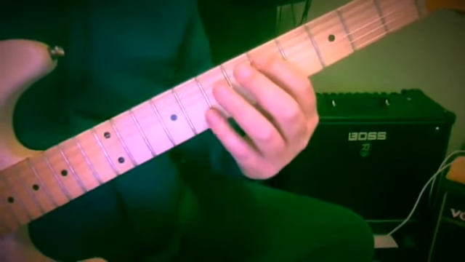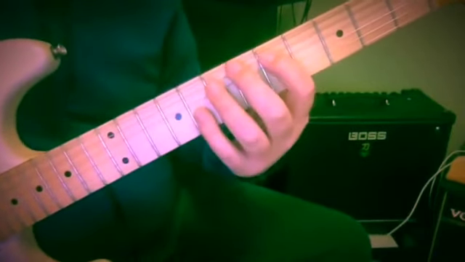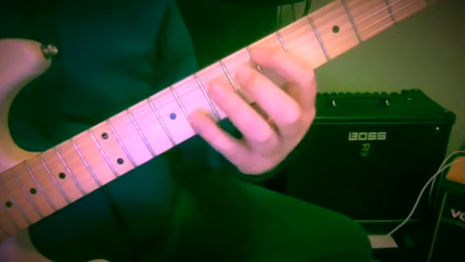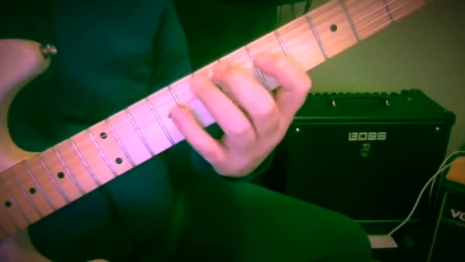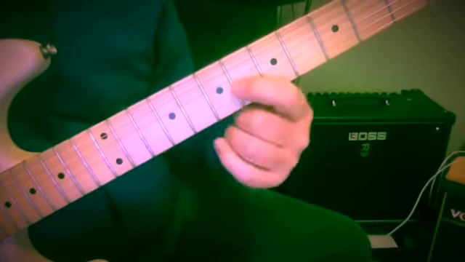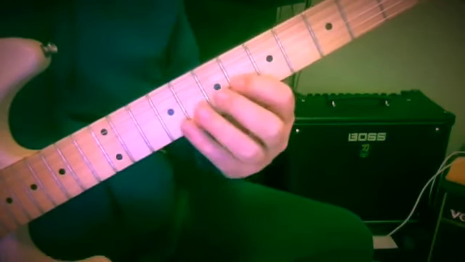Locrian. Now there are other scales, harmonic minor. 1, 2, flat 3, 4, 5, flat 6, natural 7. In the music of Bach, we use harmonic minor rather a lot.